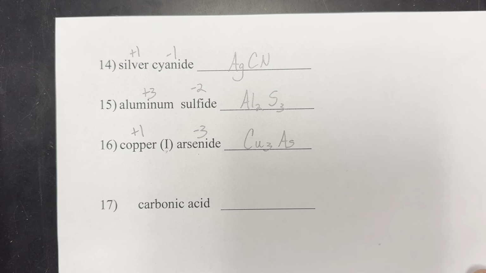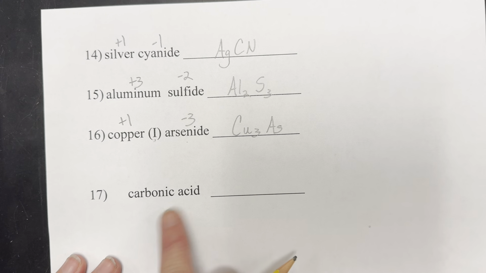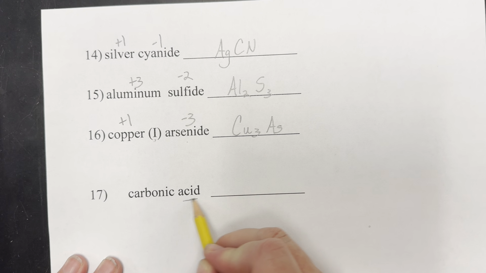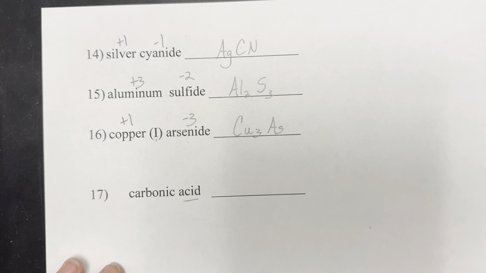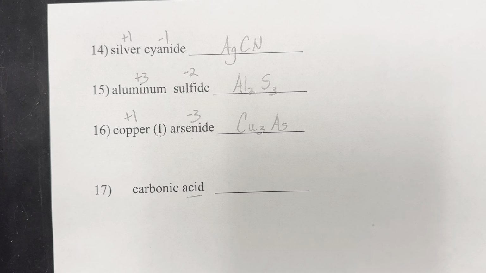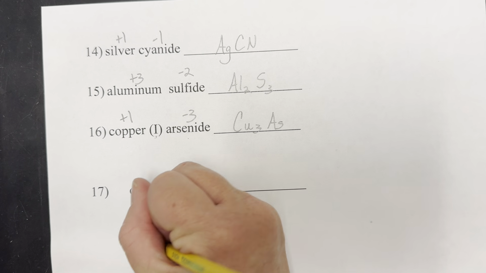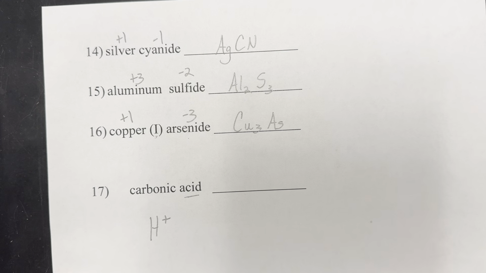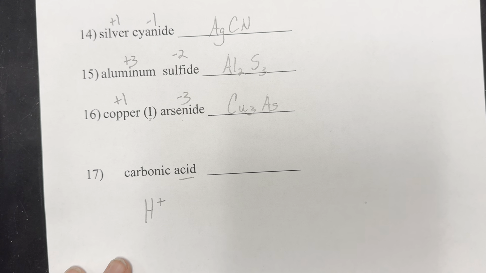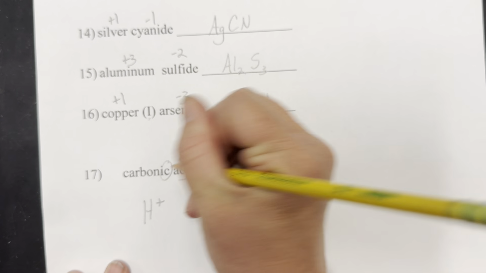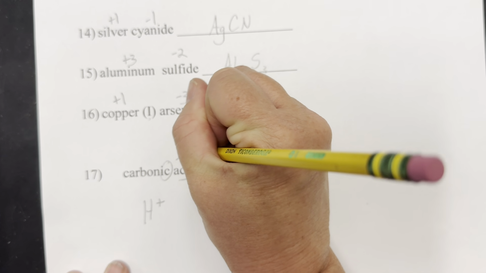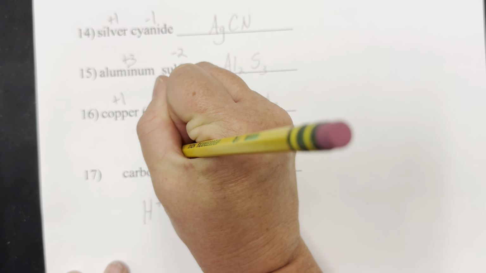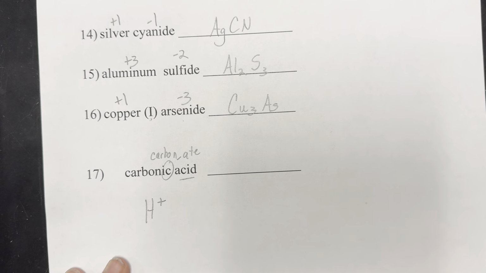All right, and our last practice one to do is carbonic acid. Well, you know it's an acid, all right, because I'm telling you. And so that means I'm going to have hydrogen. Well, hydrogen is going to be +1. In all acids, hydrogen has a charge of +1. Carbonic means that that came from carbonate. So I'm looking for the polyatomic ion carbonate.